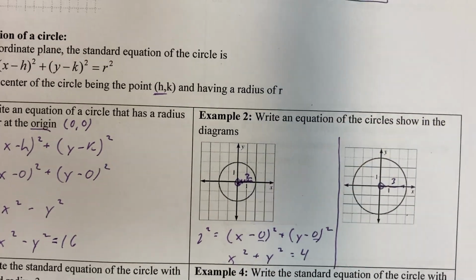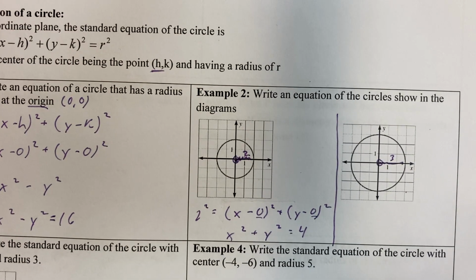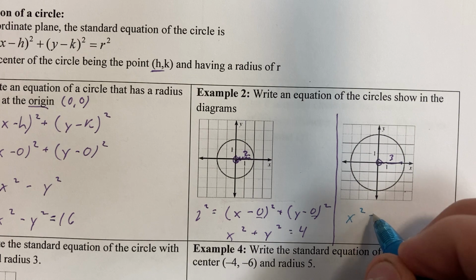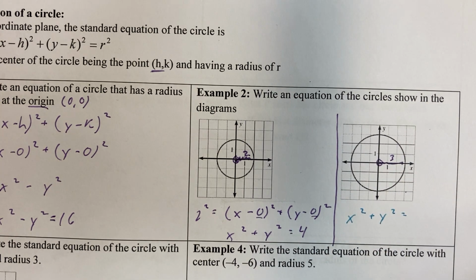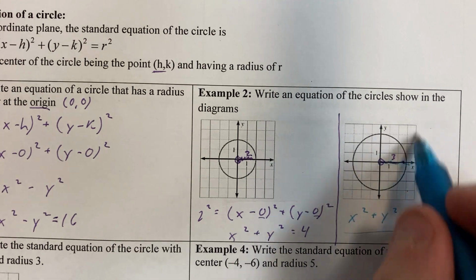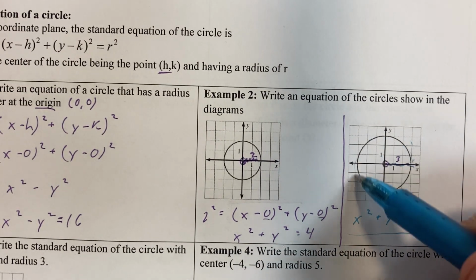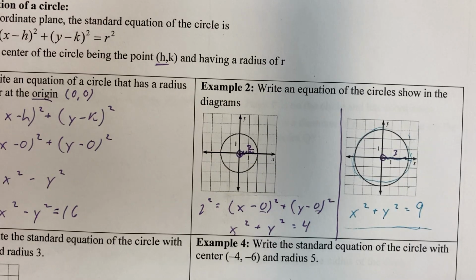So that's that one. So what could we do for this one? Could we go a little quicker? Yes. X squared plus y squared equals r squared. R squared in this case is 3, so r squared would be 9. That would be the equation of this circle. If I put this in my calculator and graphed it, the calculator would spit out this circle right here.